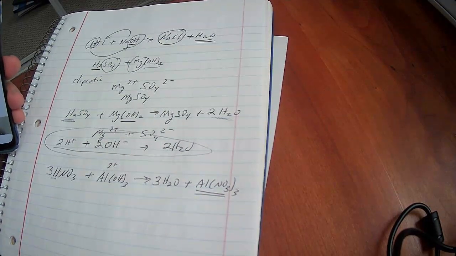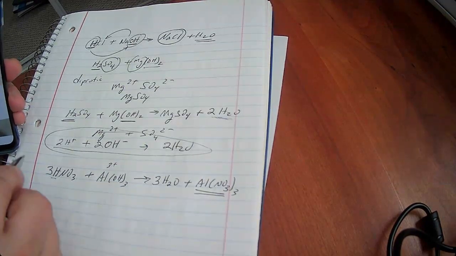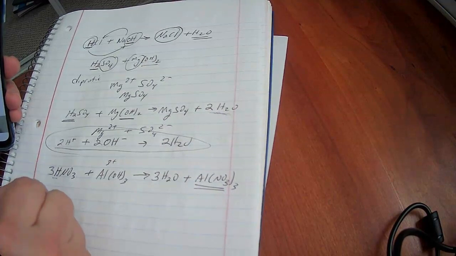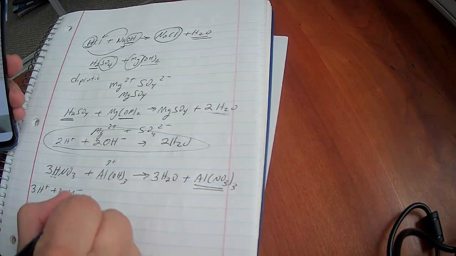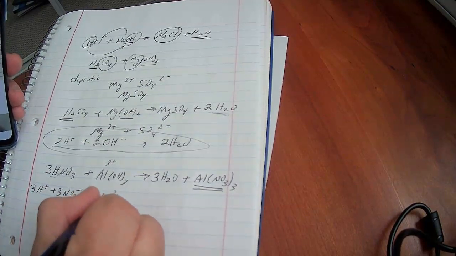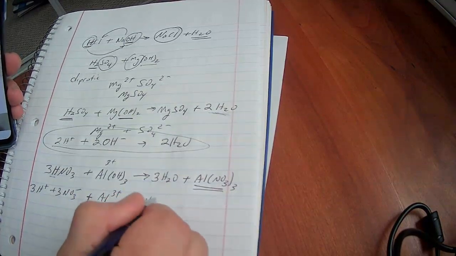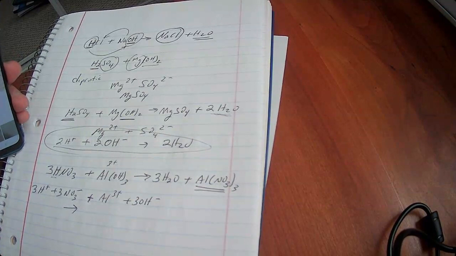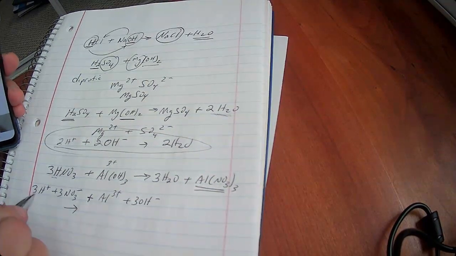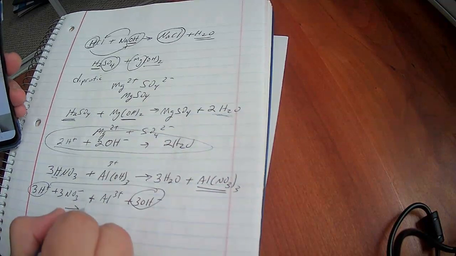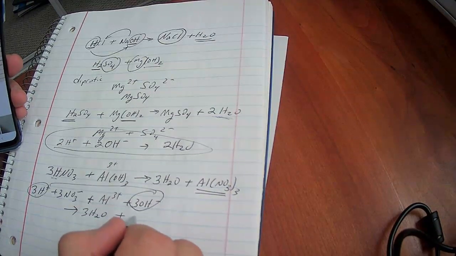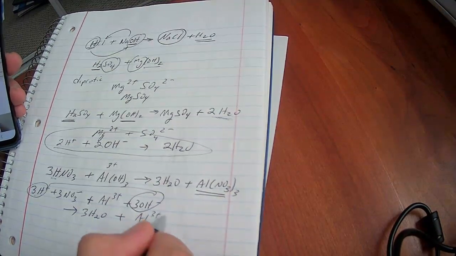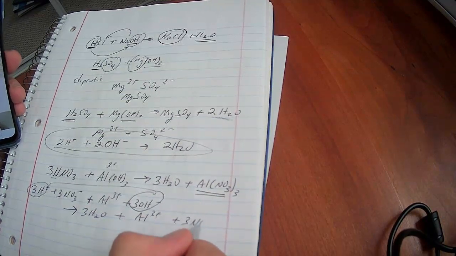So if you want to write this out as a total ionic equation, you're going to have 3 H+ plus 3 NO3-, 3 nitrates, plus an aluminum with a +3, plus 3 OH-, and that's going to give 3 H2O, and I'm going to get Al+3 ions and 3 NO3- ions.